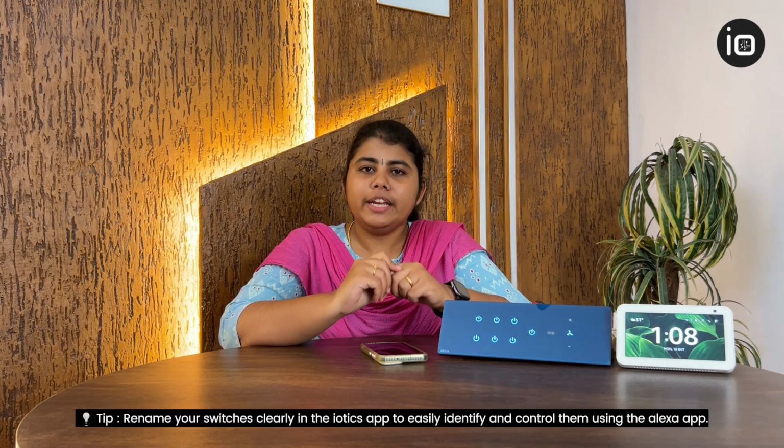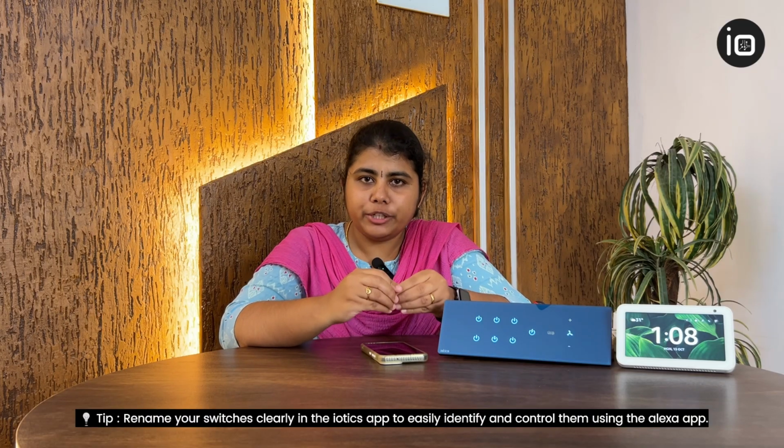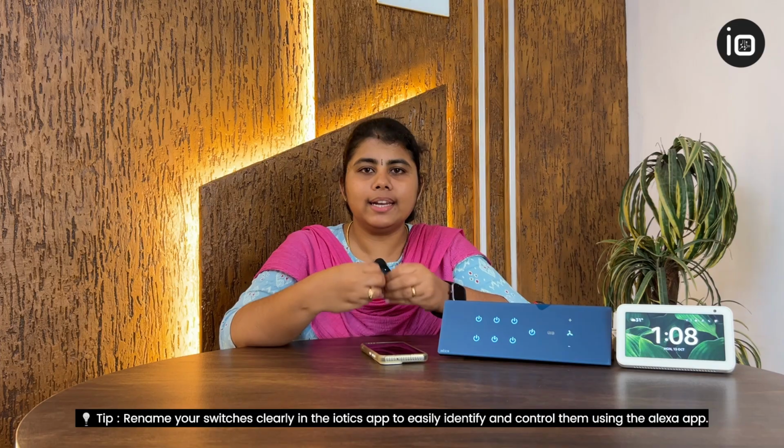Tip: rename your switches clearly in the Iotics app to easily identify and control them using the Alexa app.